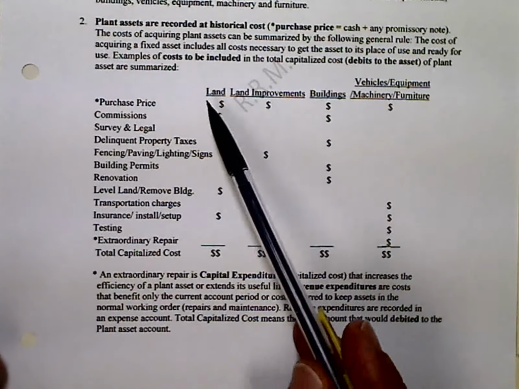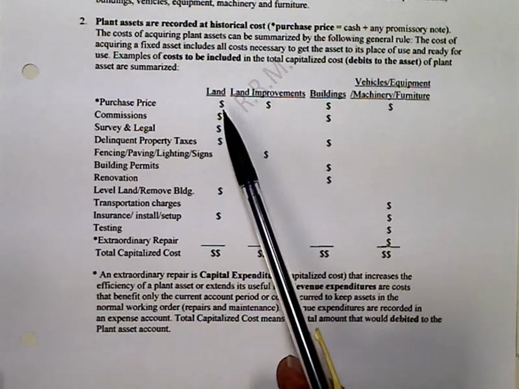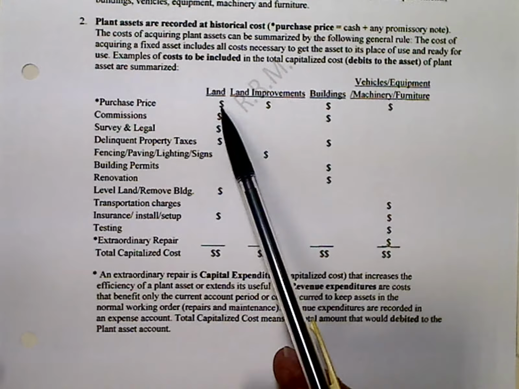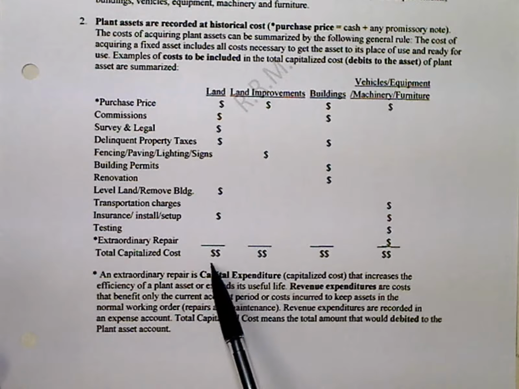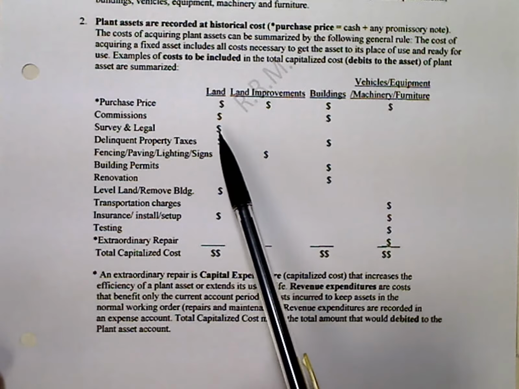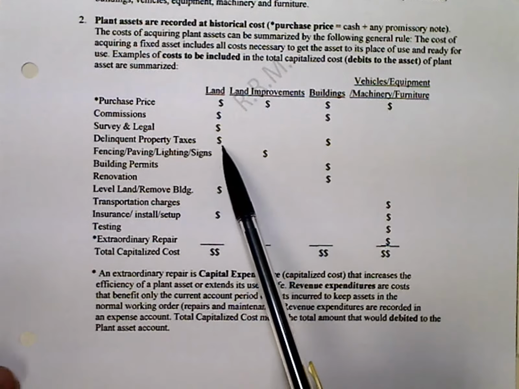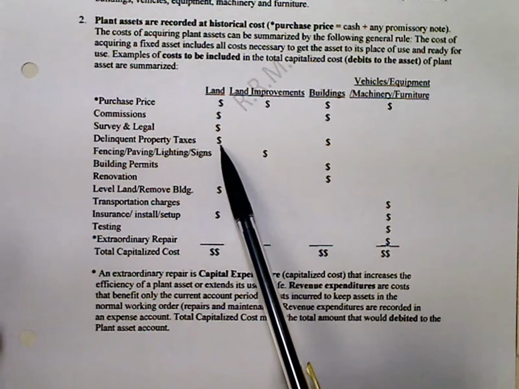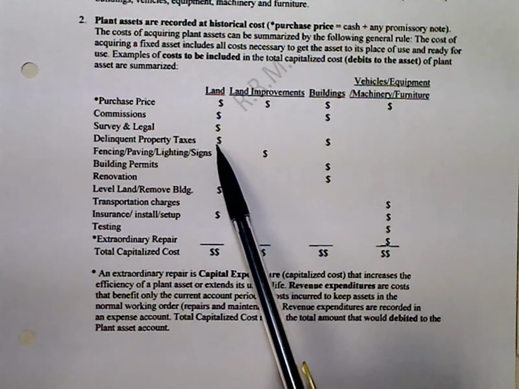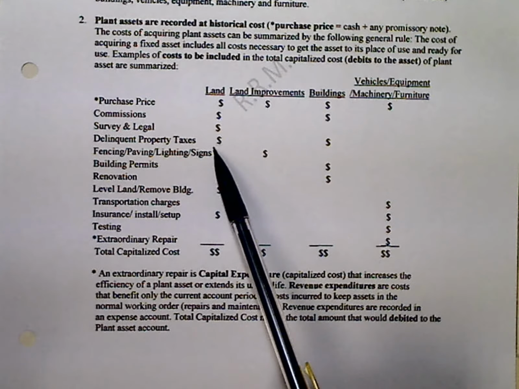If it's a land acquisition, yes, of course, the purchase price is included in the cost of that land, but also commissions, surveys. Get this, if we purchase land that has delinquent property taxes, when we buy that land, do you know that it's up to us to pay those delinquent property taxes? When that happens, you know what we do?